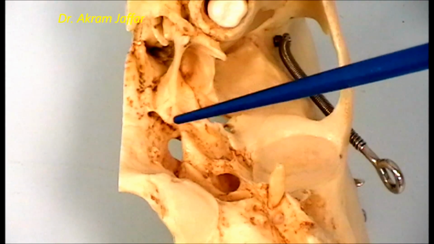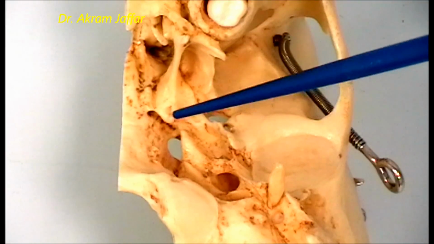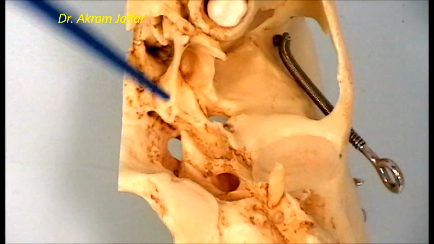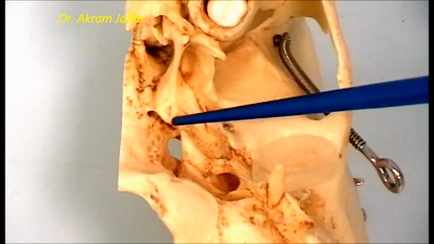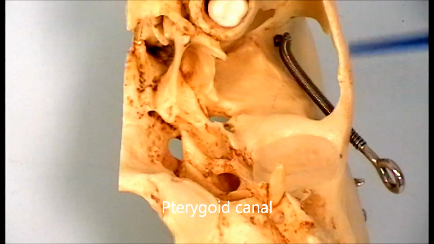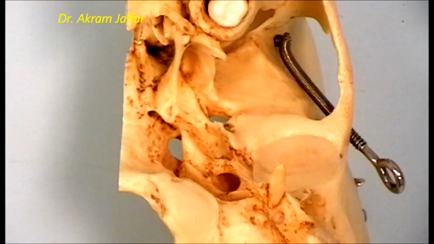So the pterygoid tubercle projects backwards. Actually, it overlies an opening. I cannot show you this opening here. The opening which is overlaid by the pterygoid tubercle is called the pterygoid canal. And the pterygoid canal transmits a nerve which has the same name, the nerve of the pterygoid canal, or the Vidian nerve.